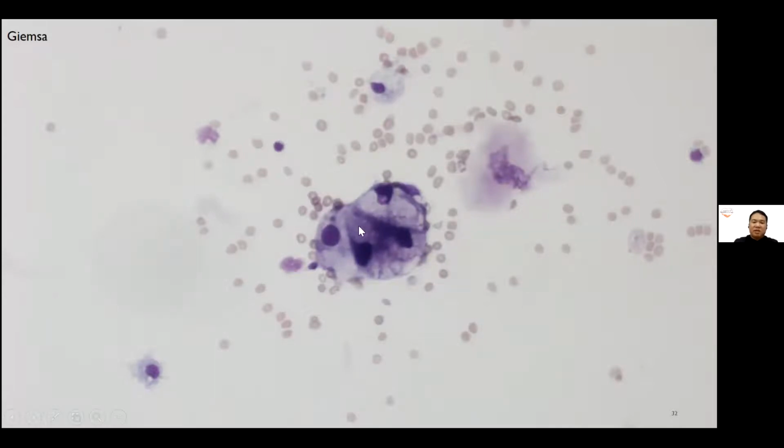And this cluster has 1, 2, 3, 4 cells together. So it's pretty impressive because it's pretty large, and the cytoplasm characteristic does not fulfill mesothelial cells because they are vacuolated.